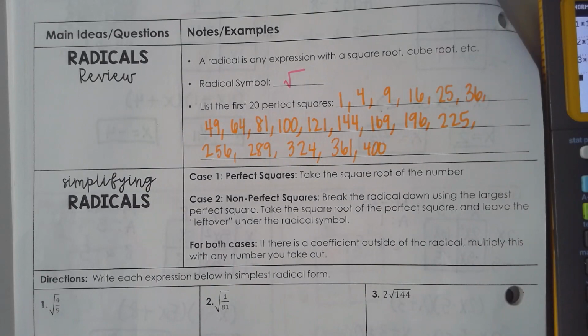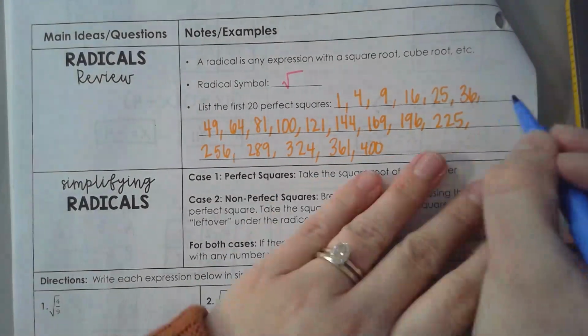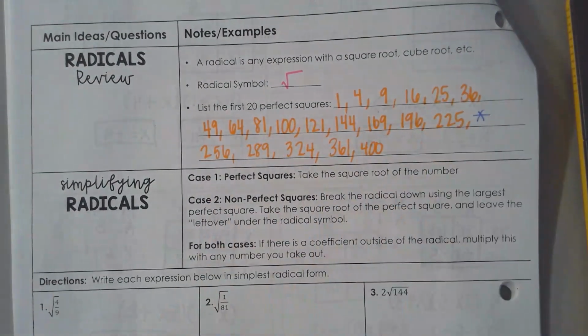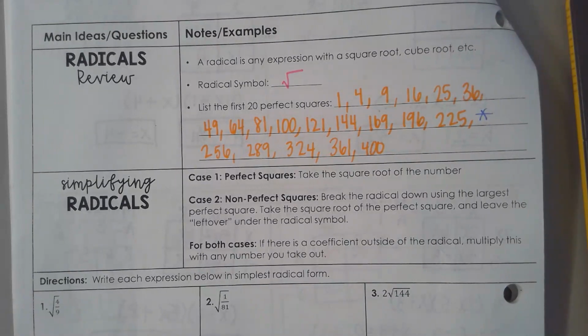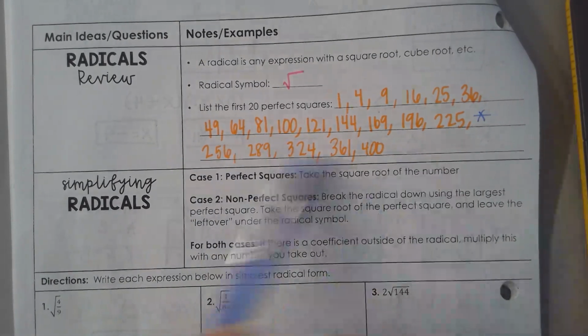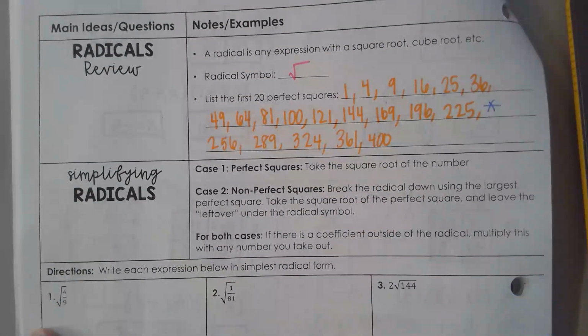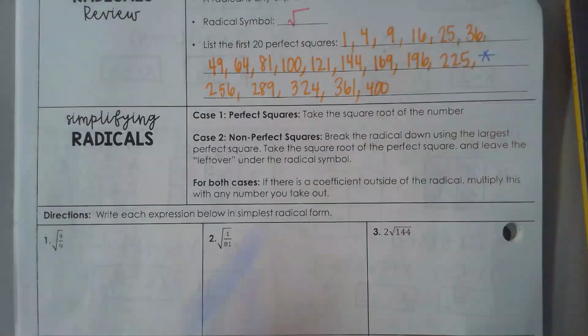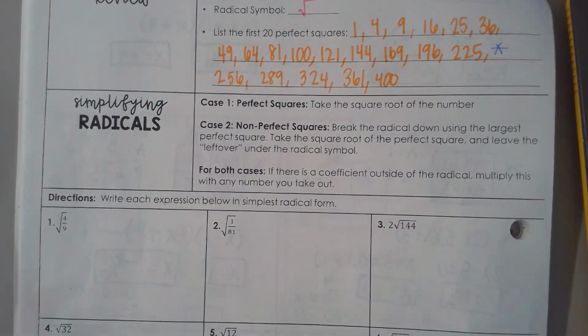Here they are. Ideally, you should have memorized at least up through 225. So if you see any of these first 15 numbers, you should know if that's a perfect square or not, and you should know what the square root is. So if I say, what's the square root of 196, you should know that it's 14. Now these other ones, if you got up to 20, that would be nice, but at least 15 will help you out a lot.